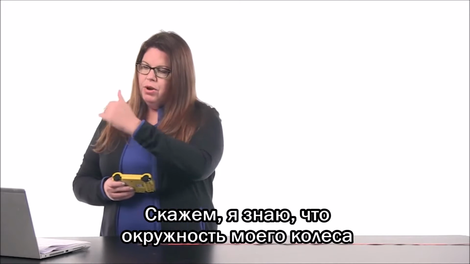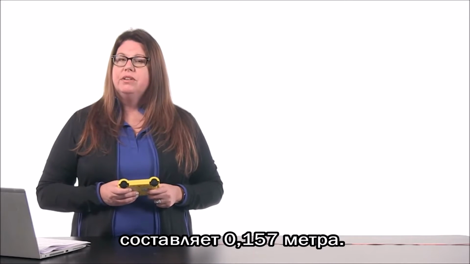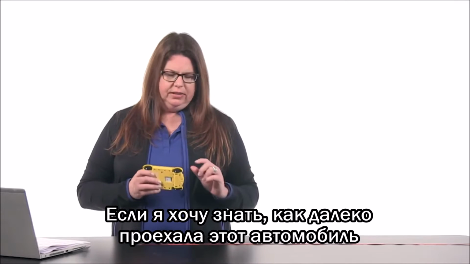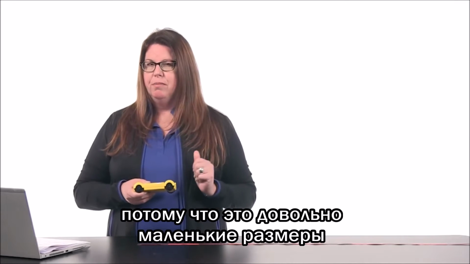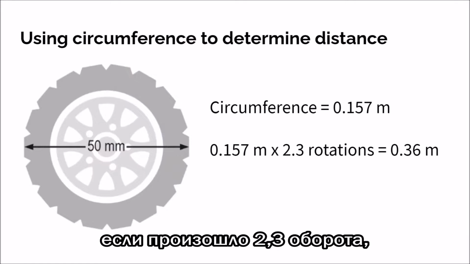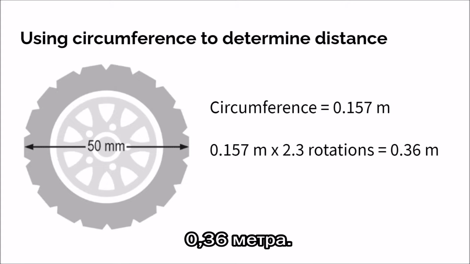So say I know that the circumference of my tire wheel is 0.157 meters. If I want to know how far that vehicle has gone, let's say it's a toy car, because these are pretty small measurements. If it's gone 2.3 rotations, that's saying that the car has traveled 0.36 meters.